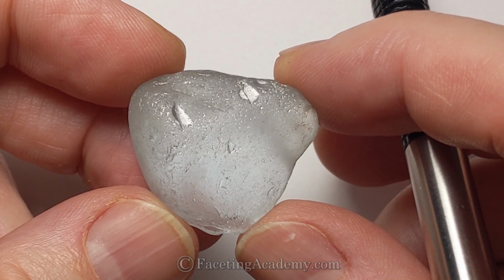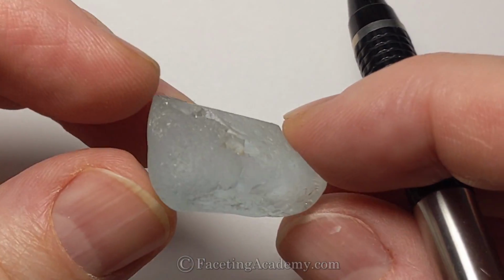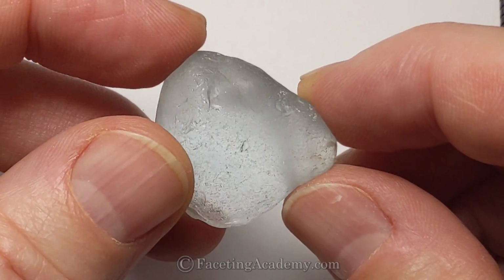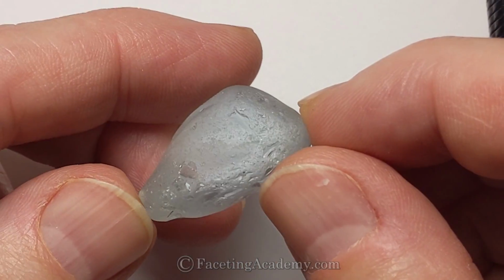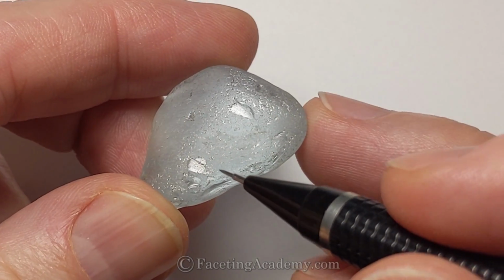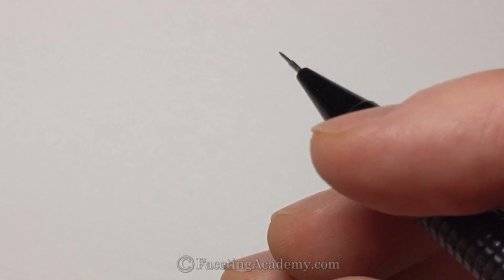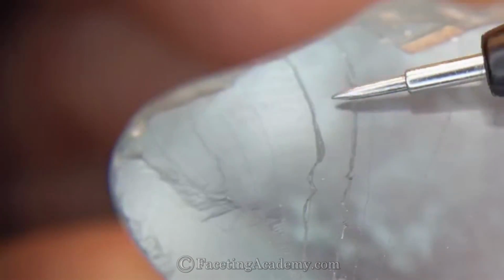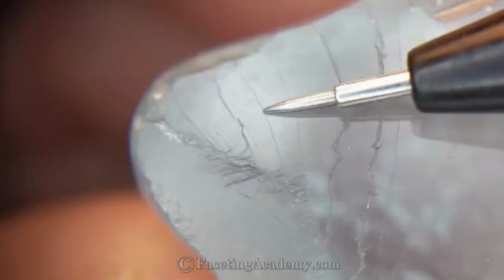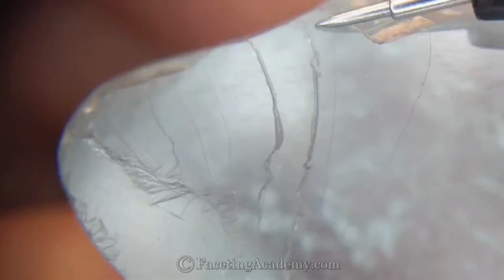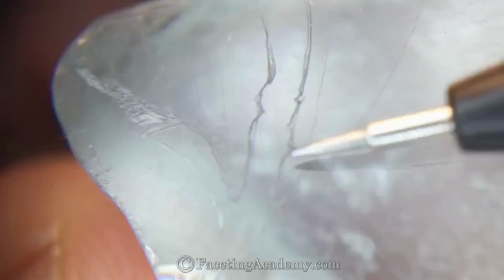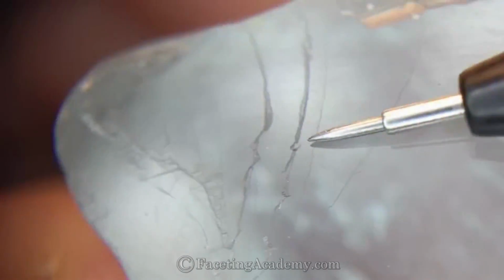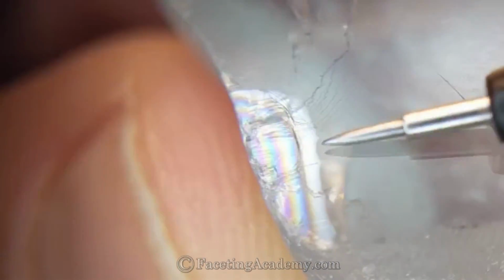If we flip this over, this plane, you can see that this is a little bit flattish here from being broken. This is more worn, but when we turn it, here's our shiny parallel mirrors. Here's some of our terracing effect under a loop. You can see the little steps. For scale, this pointer is a sewing needle. Here's our iridescence.